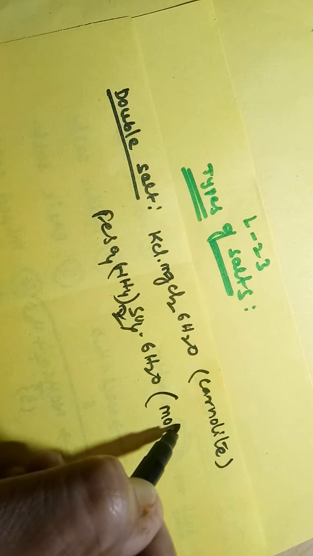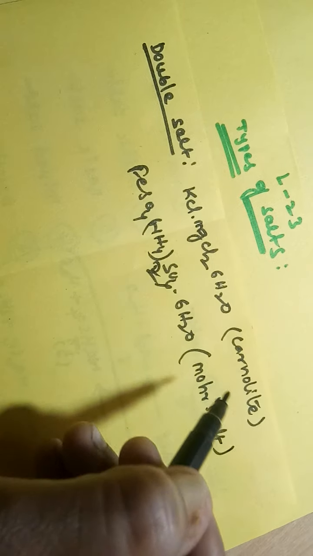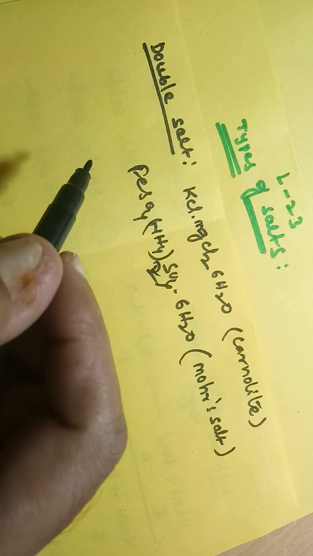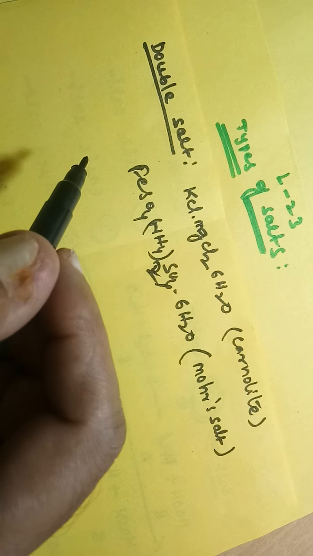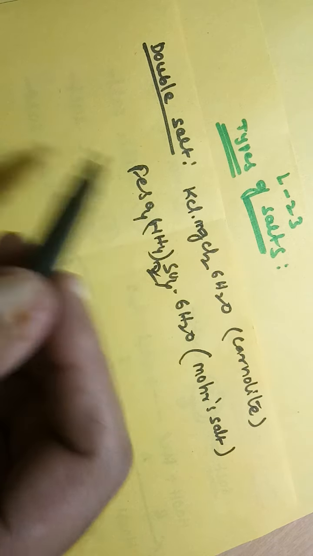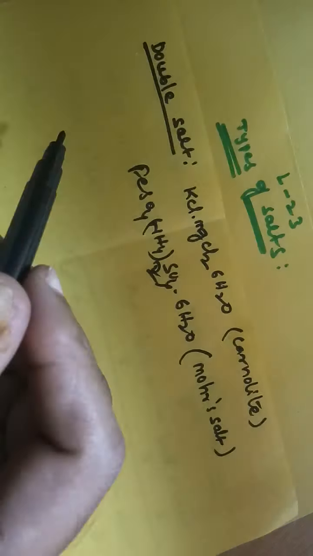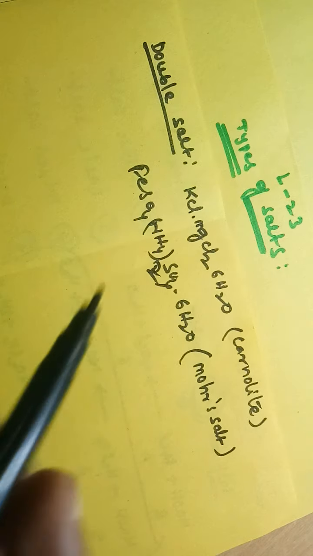This is another kind of salt. This is Mohr's salt. In such a way, alums, potassium sulfate and aluminium sulfate, K2SO4.Al2(SO4)3.24H2O, are called alums. So these are all double salts. Double salts mean they contain two or more salts.